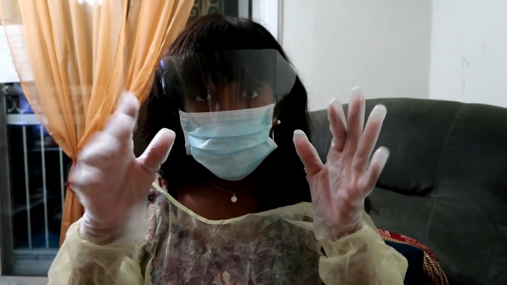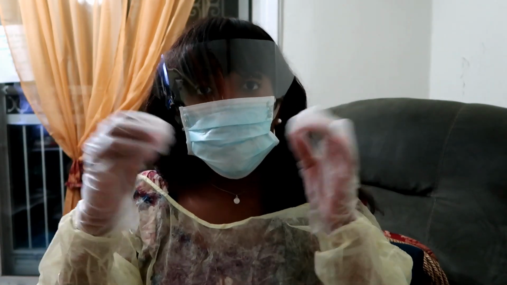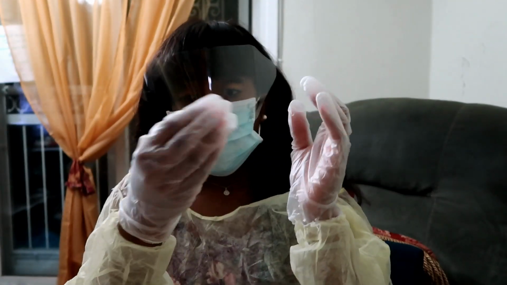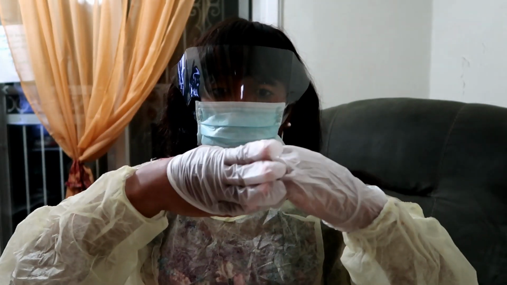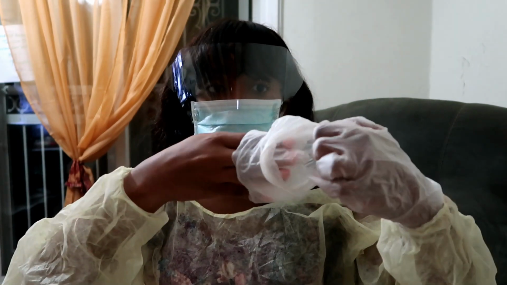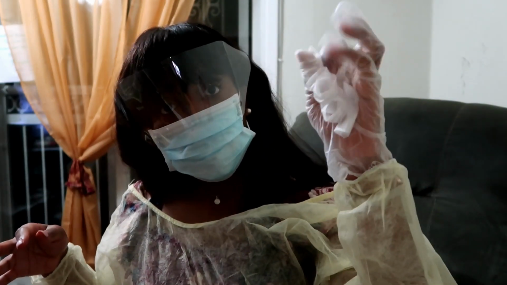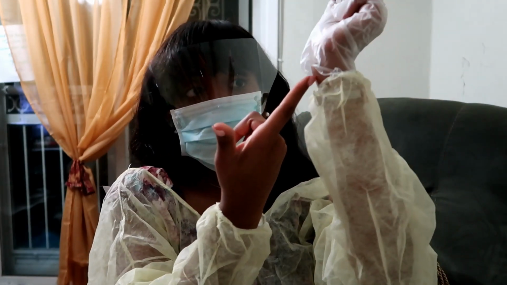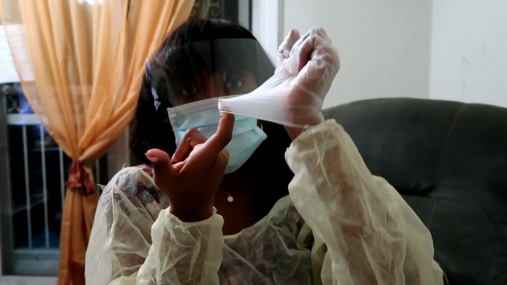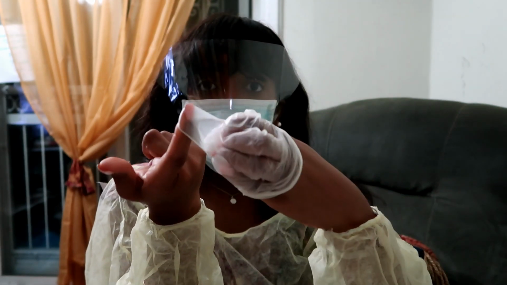So you take your gloves, and make sure you don't touch the contaminated area, slide it like so, and then you ball it in this one. Then you take maybe one finger, make sure you don't touch the contaminated part, and you remove it like so.